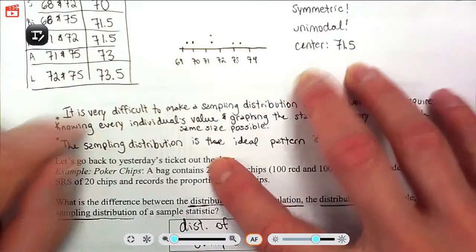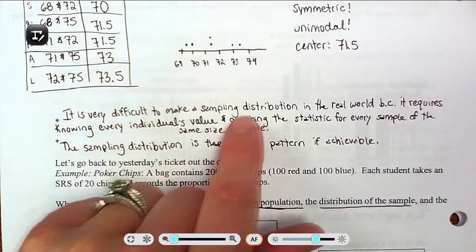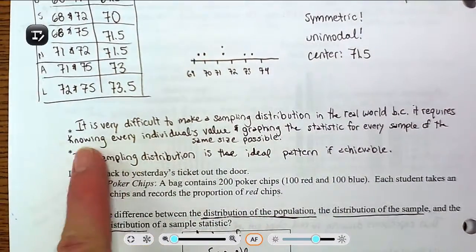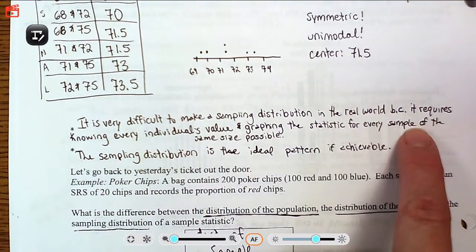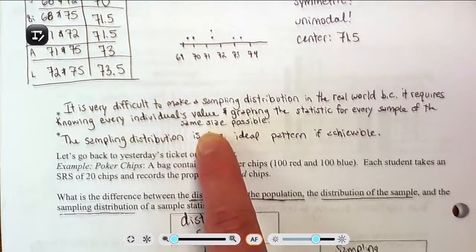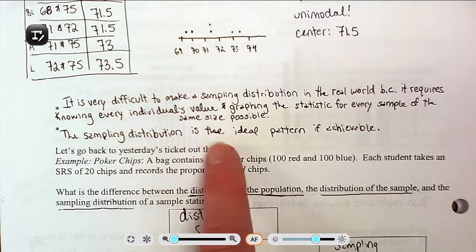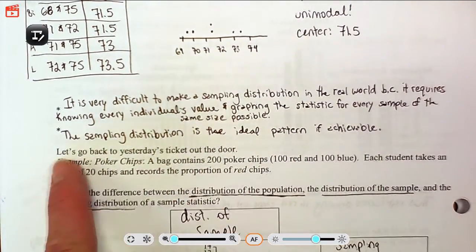Okay. It is very difficult to make a sampling distribution in the real world because it requires knowing every individual's value and graphing the statistic for every sample of the same size possible. The sampling distribution is the ideal pattern if it's achievable.